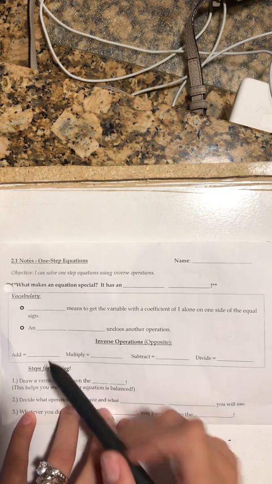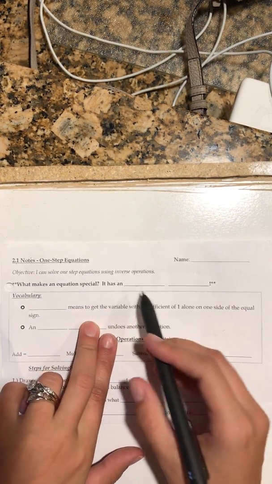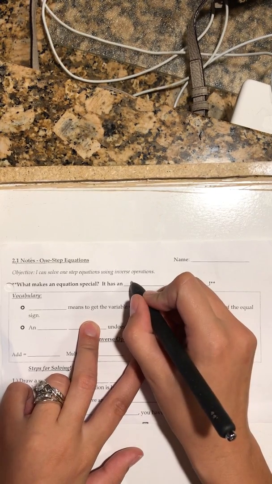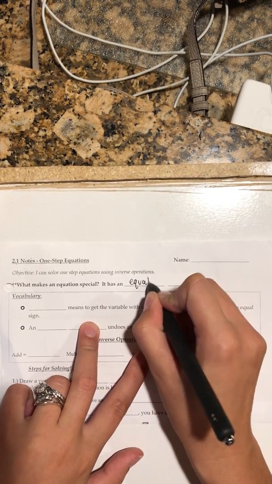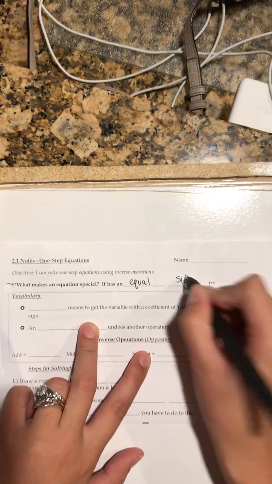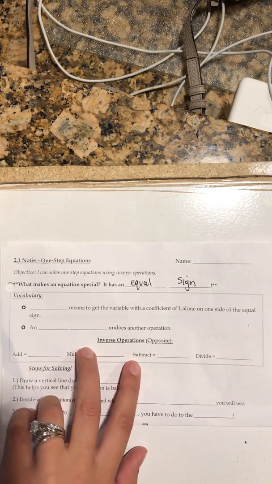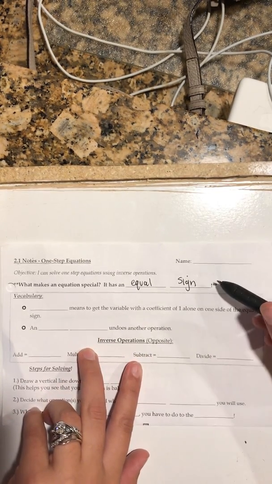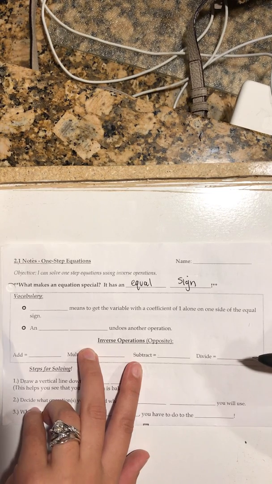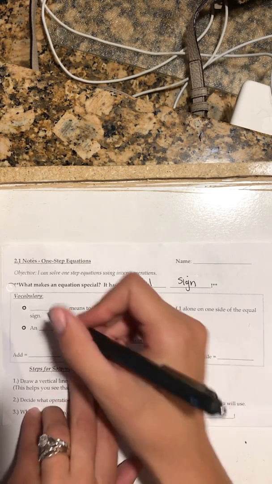So first off, what makes an equation special? What makes an equation special is that it has an equal sign. So if you're given a problem and there's an equal sign in it, there's an equation, and most likely the directions will tell you to solve the equation.